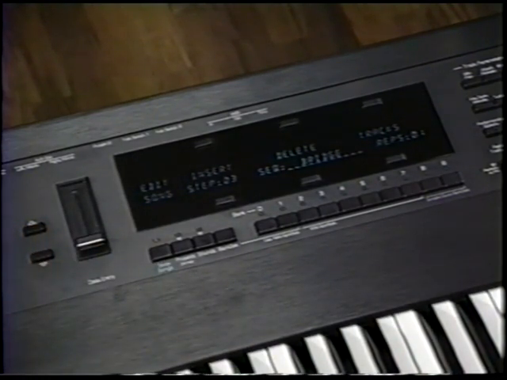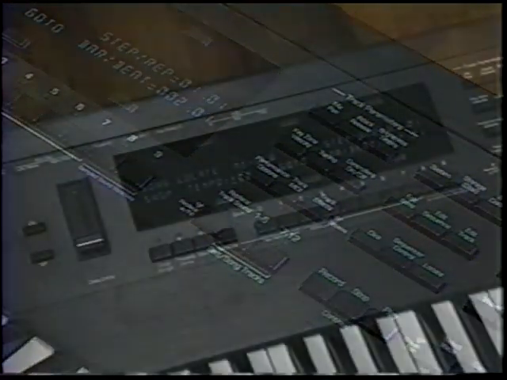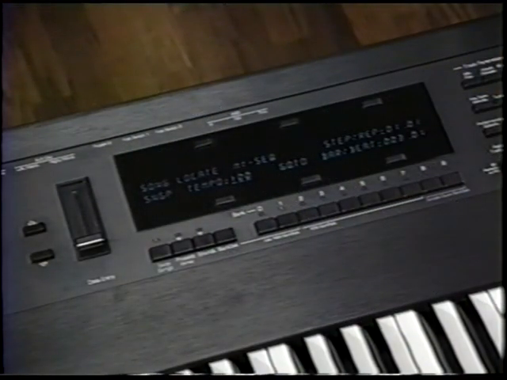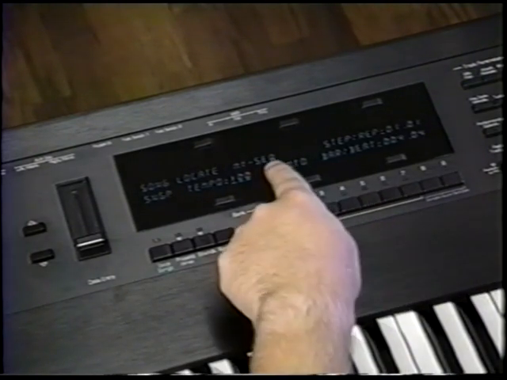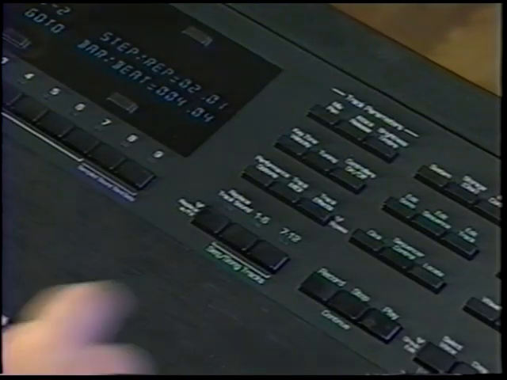Playing the song. Press play. The locate page will be displayed, and the song will play the sequences in the order specified. If you watch the display as the song plays, you'll see the name of whatever sequence is currently playing displayed. When you've had enough, press stop.